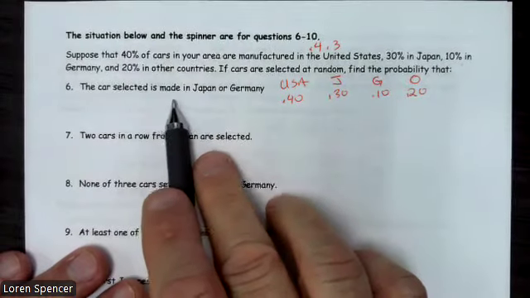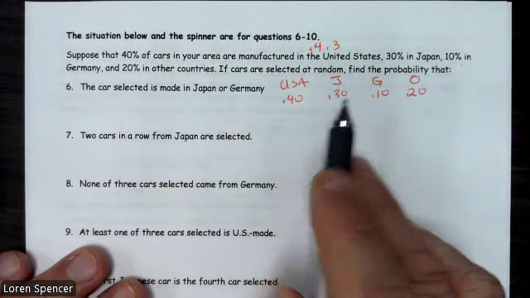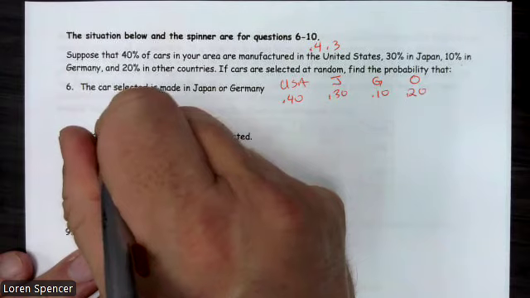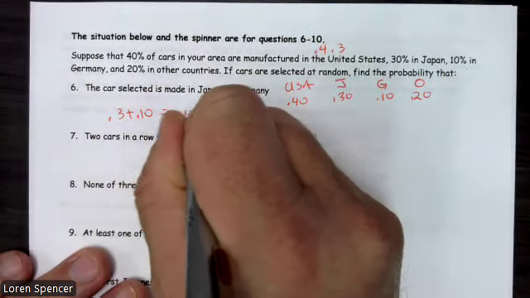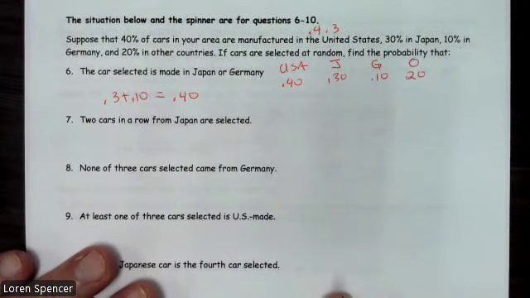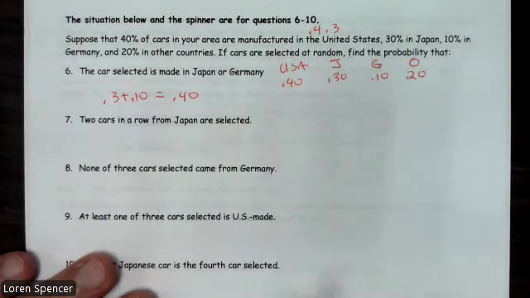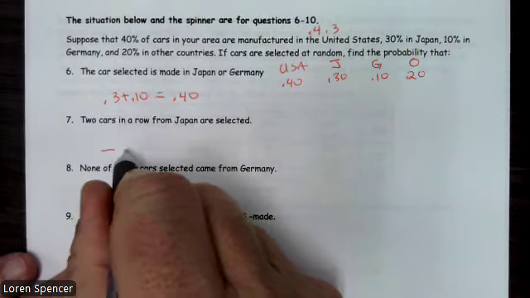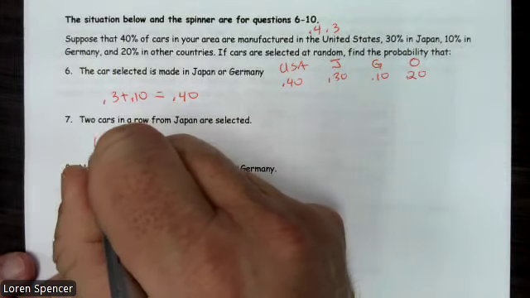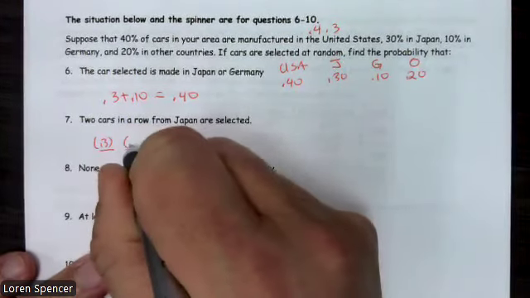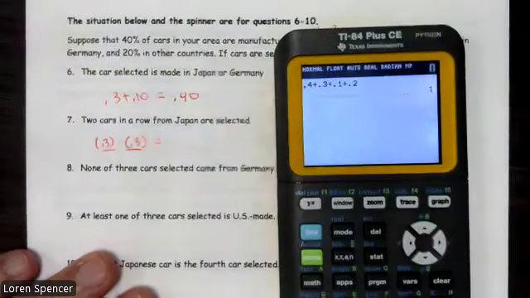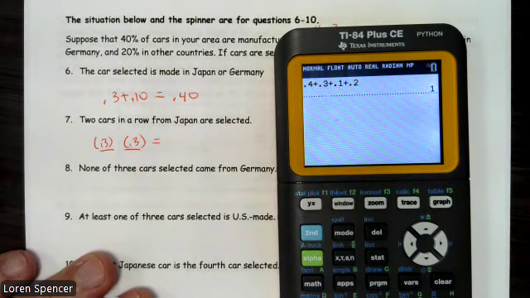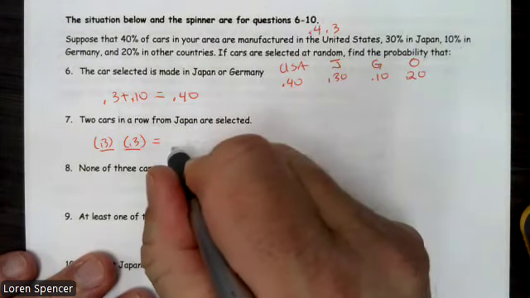So what's the probability the car is made in Japan or Germany? Well, that's just 0.3 plus 0.1 equals 0.40. Two cars in a row from Japan are selected. The probability from Japan is 0.3, and when we multiply 0.3 times 0.3, we end up getting 0.09.